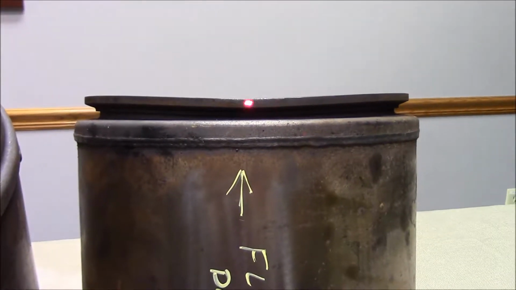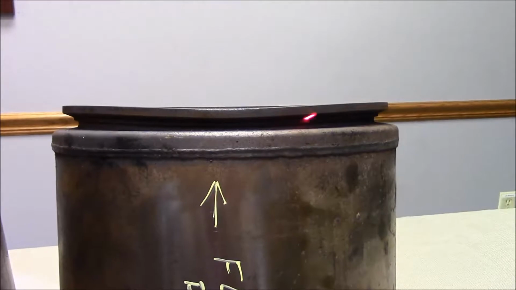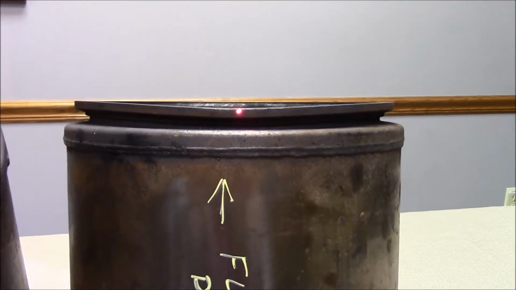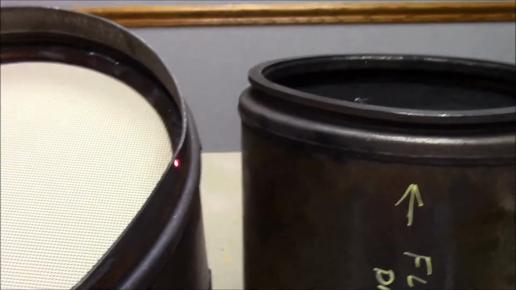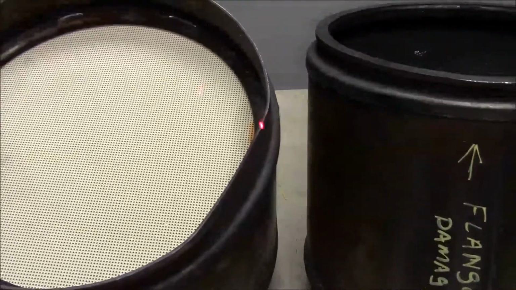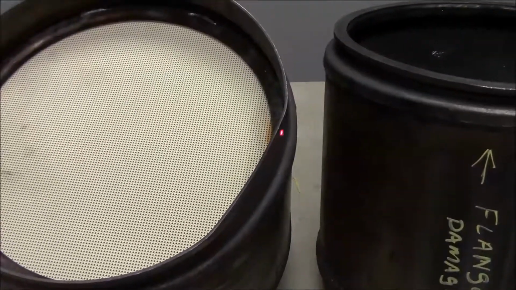Flange damage is a distortion of the mating surface of the filter can at either the inlet or outlet clamping area, and bracket damage is a distortion of the bracket.